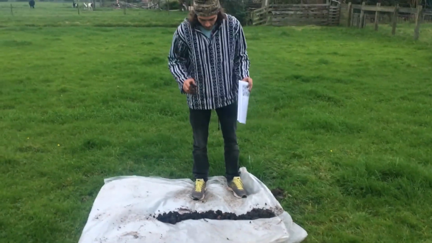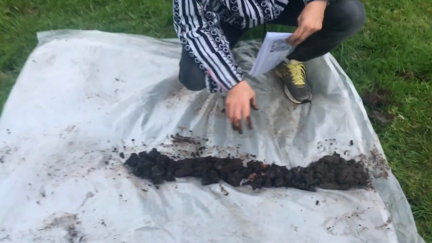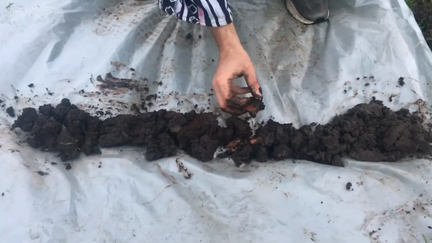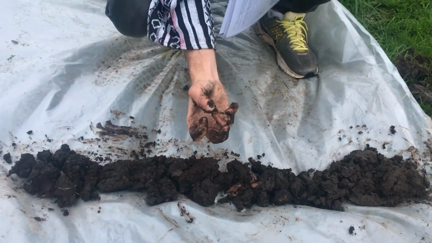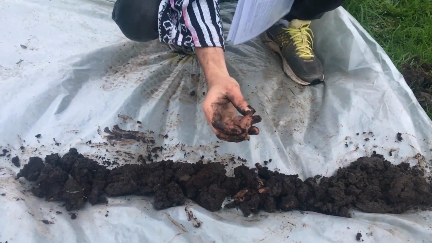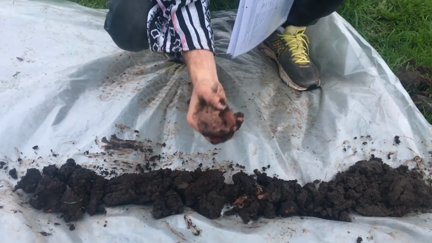And if you come a little bit closer, we can see a key difference with this pit compared to the others, and this is the putrefying organic matter, which means that it's not actually breaking down, it's just being preserved in the anaerobic condition underneath the ground.